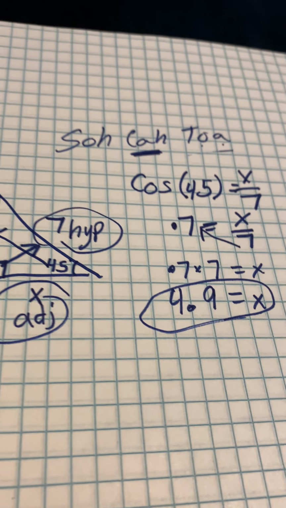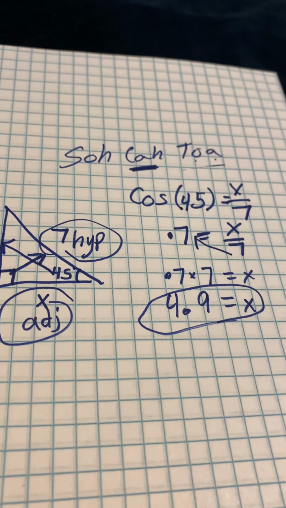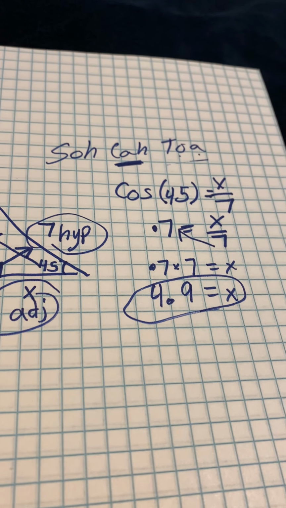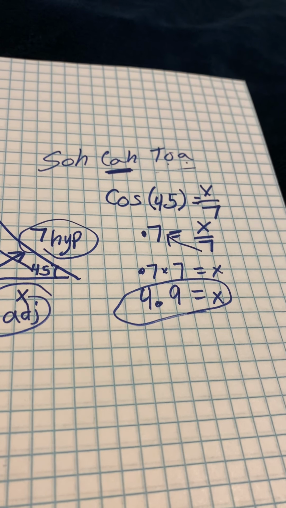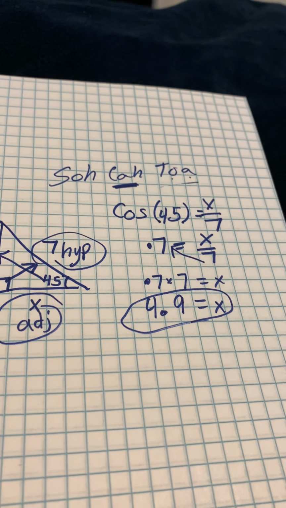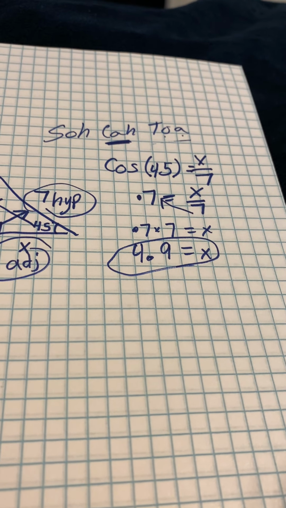So hopefully this has helped a little bit. Trig is a very complicated topic, but if you get stuck, make sure you reach out for help and just do the best you can.